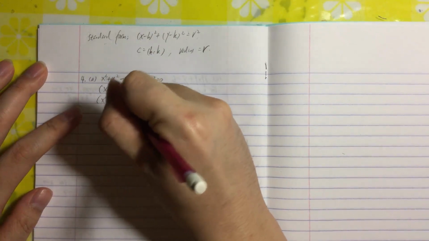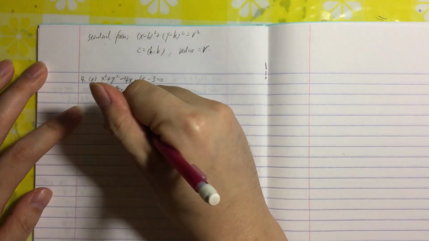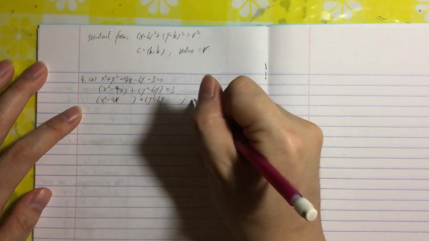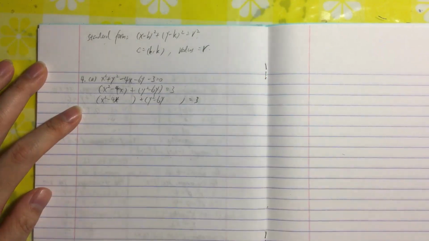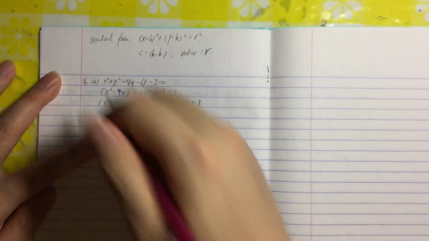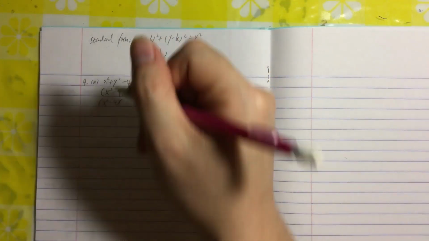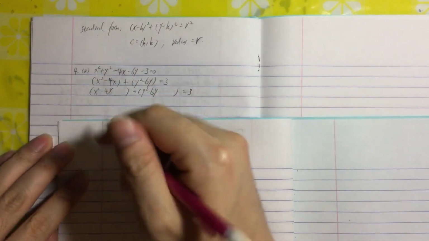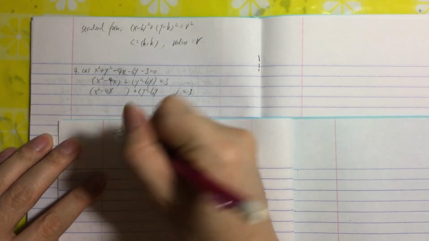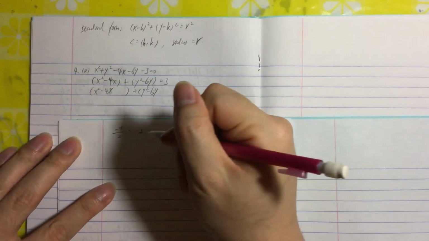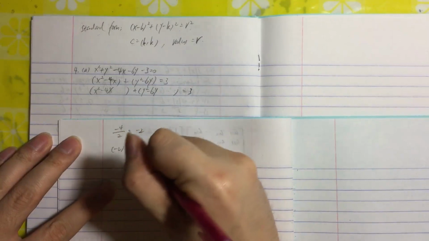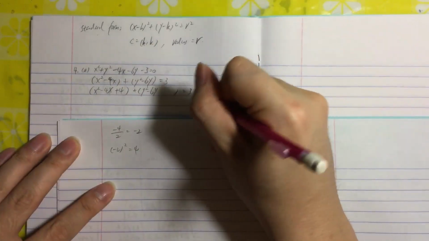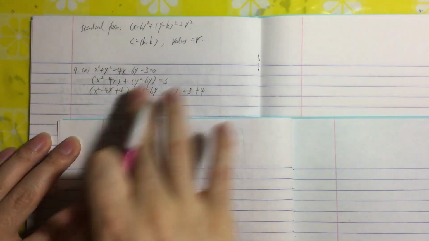x squared minus 4x. Try to add a term here to make a perfect square. For y squared minus 6y, try to add a term here to make a perfect square. In order to make a perfect square, take the middle number, divide by 2, and then square. The middle number here is -4. If we take -4 divided by 2, we get -2. And then -2 squared is +4. So I can add 4 to both sides, on the left side and the right side.